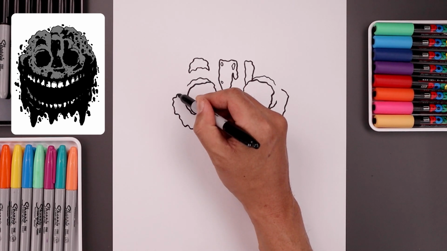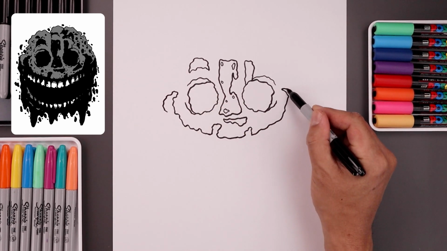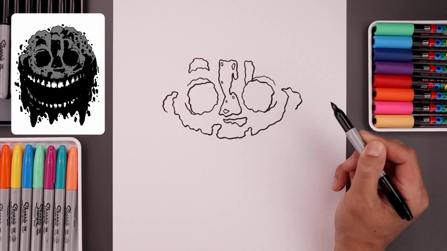Now from the top left, just going to go all the way around and just bend that in. Let's go to the right and do the same thing. Coming around and then in.